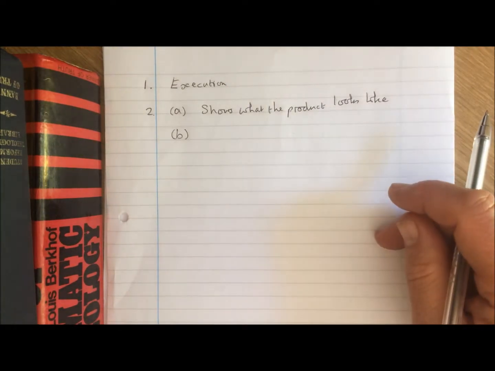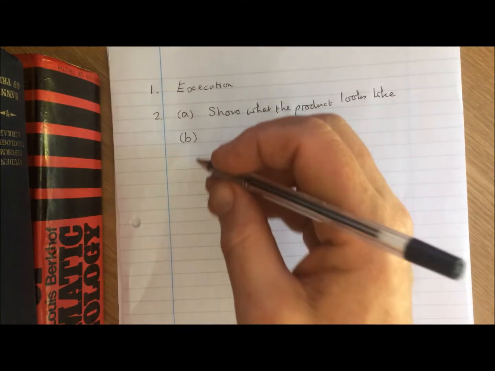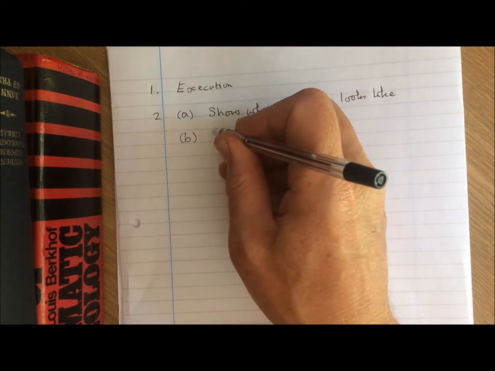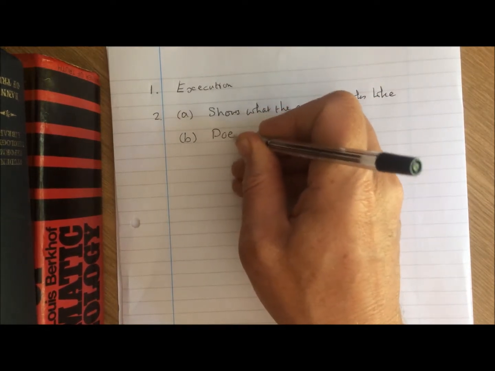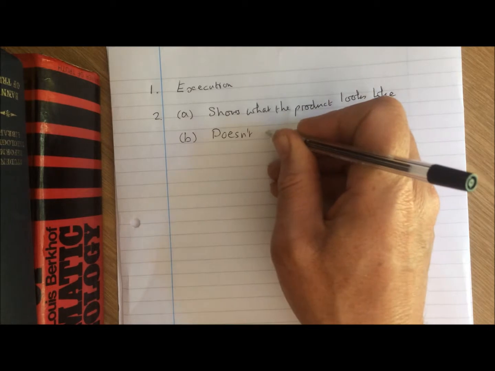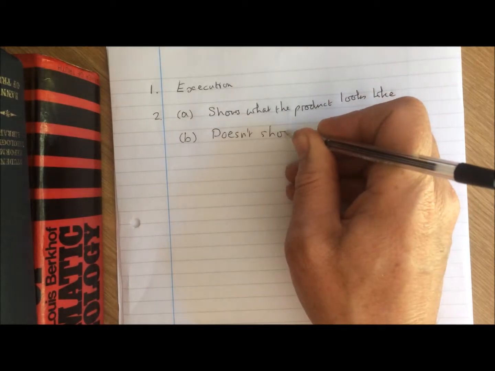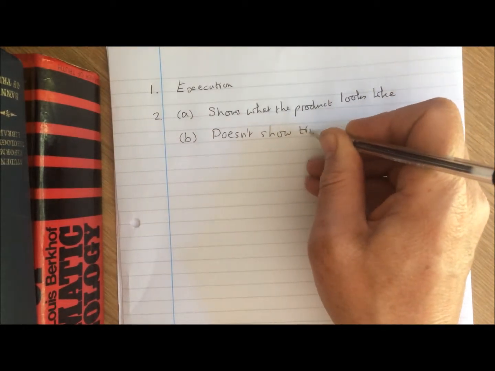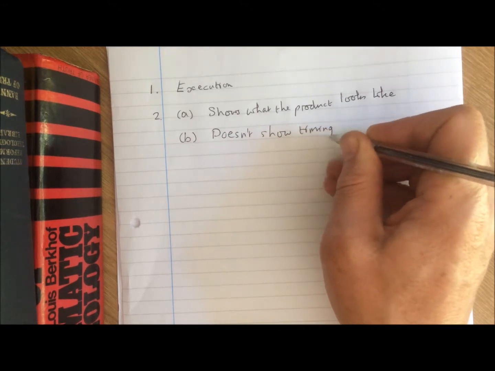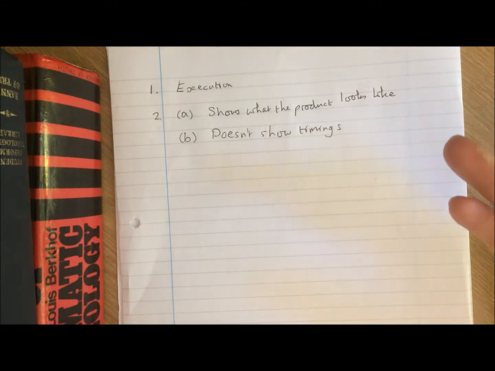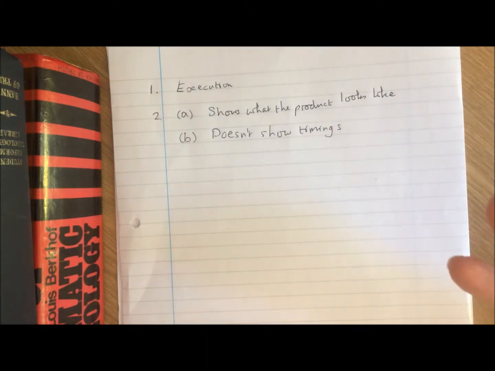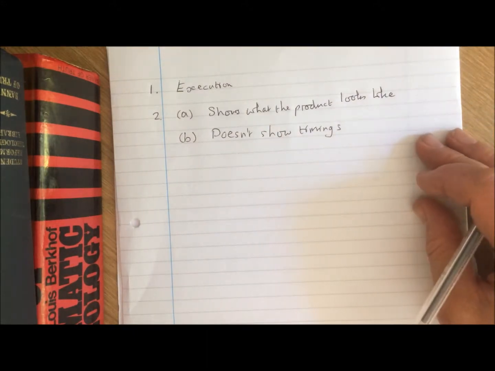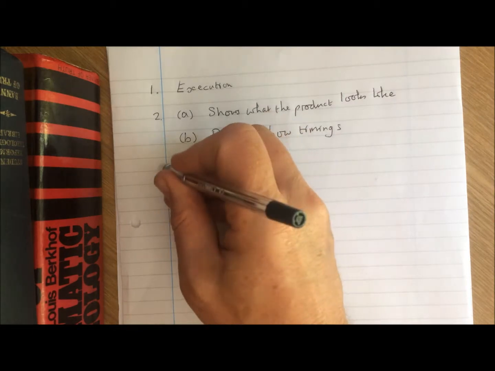Well, while it shows you a product being made, it doesn't show you any timings. So it doesn't show timings. You could also talk about the fact that in a visualization diagram you can't see which parts can be done at the same time as each other, or who's allocated to actually do any particular task.